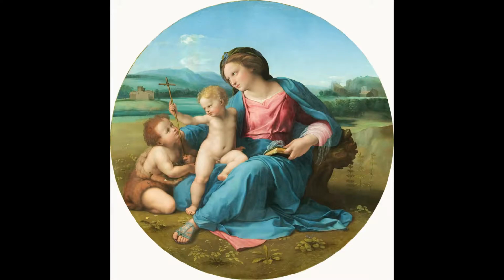In the Alba Madonna, the main figure is the broad pyramid created by Mary, Jesus, and John the Baptist. The pyramid is a symbol of the Trinity, and the broadness of this pyramid reinforces the strength of the Trinity.